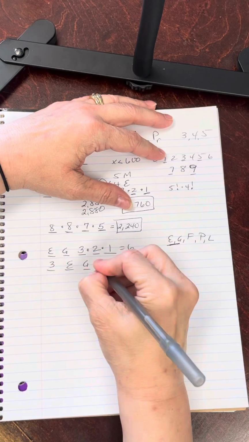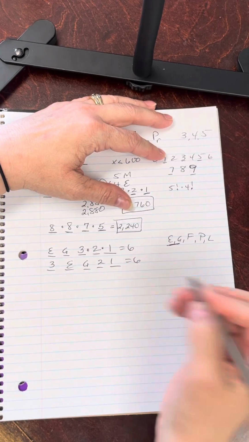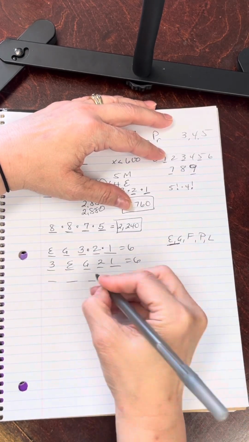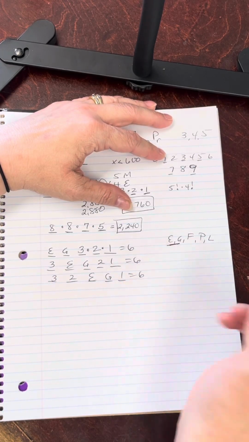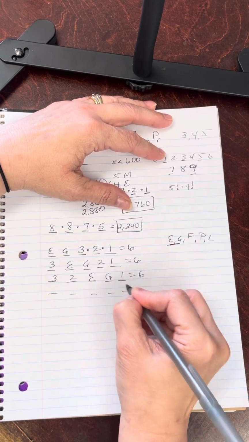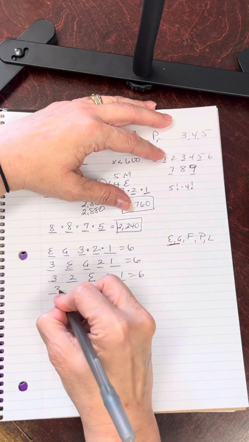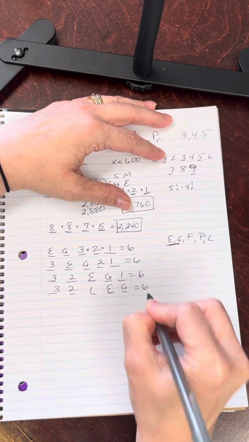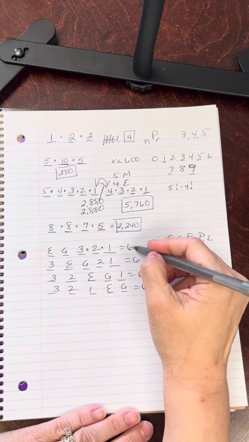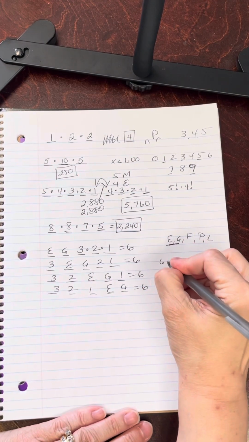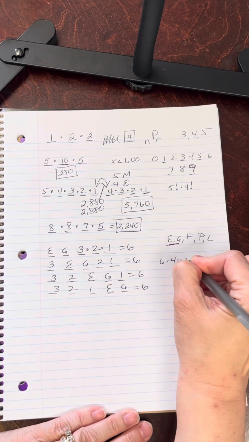Then I get my 3, 2, and 1, again 6. If elf is here, gnome is here. 3, 2, 1, again 6. Elf is here, gnome is here. Same thing, we get another 6. So 6 times 4 is 24.